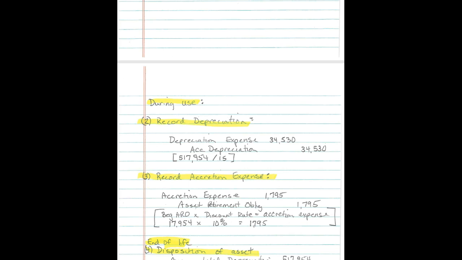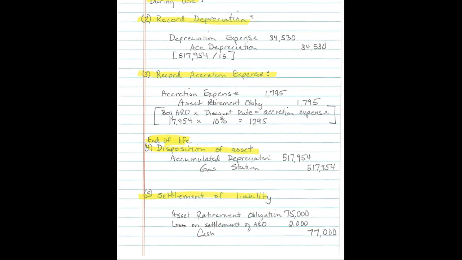When it comes to the end of the life, assuming there's been no changes in estimates, we have the disposition of the asset. We're getting rid of the gas station, so we show it leaving by debiting accumulated depreciation for the total amount, and we credit the gas station. So we say goodbye to the gas station and its related accumulated depreciation account.